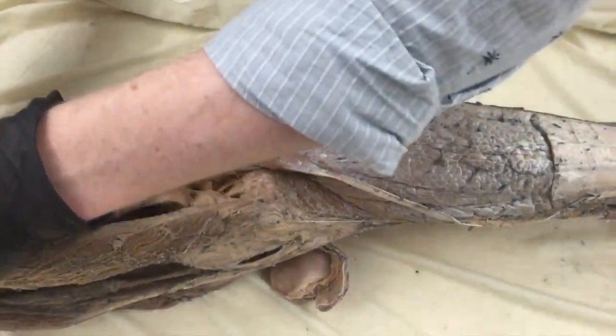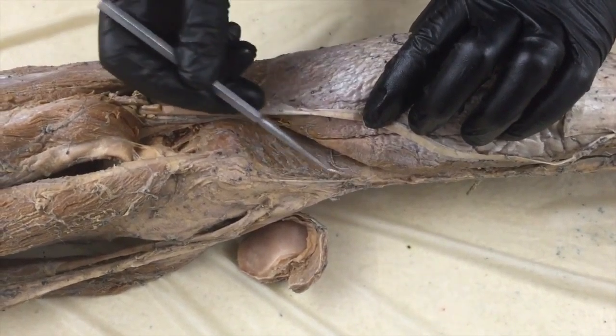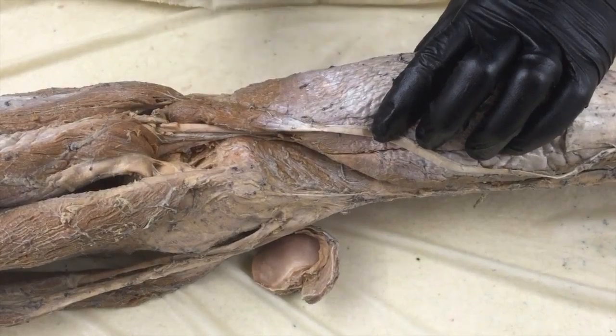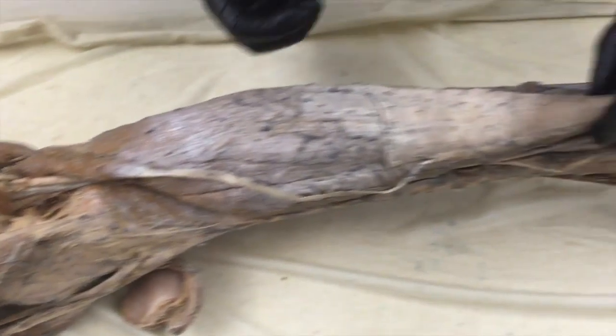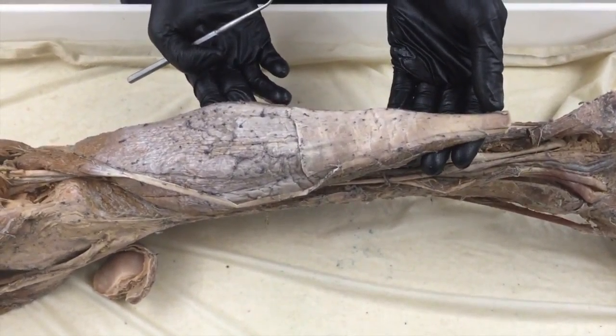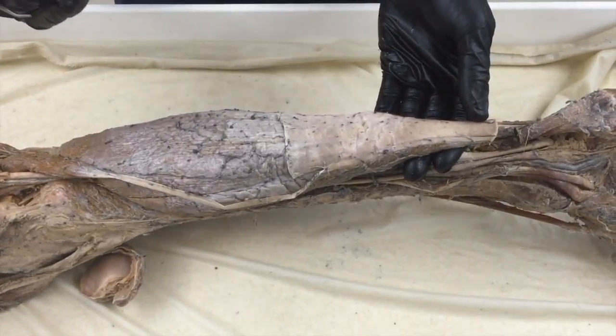Reflecting him back, we can see just medial to the plantaris these muscle striations going down like that. This is called the popliteus. The popliteus is important for locking and unlocking the knee, which is very important for stability. The last muscle is this one right here, a very big muscle, kind of looks like a fish. It's called the soleus, really important for long distance runners and endurance activities.